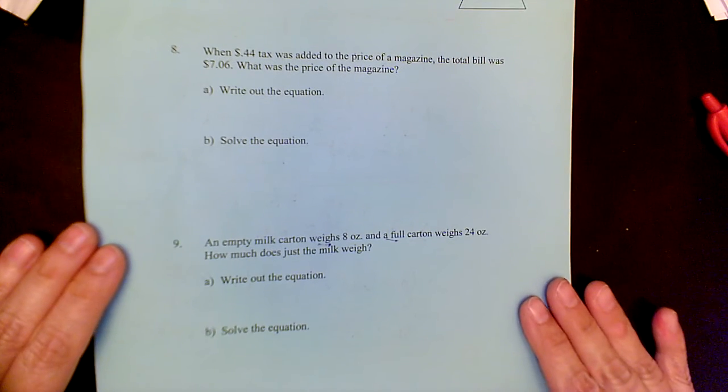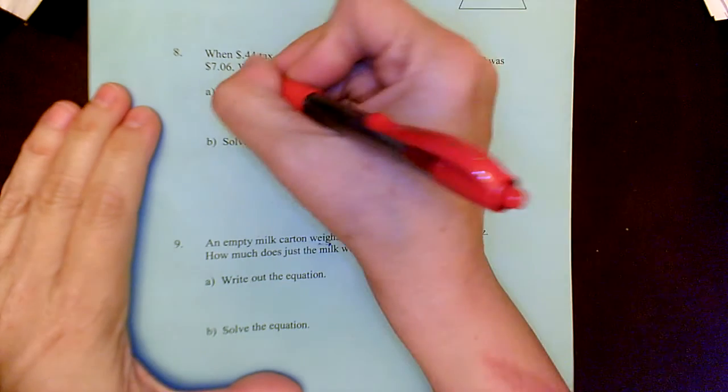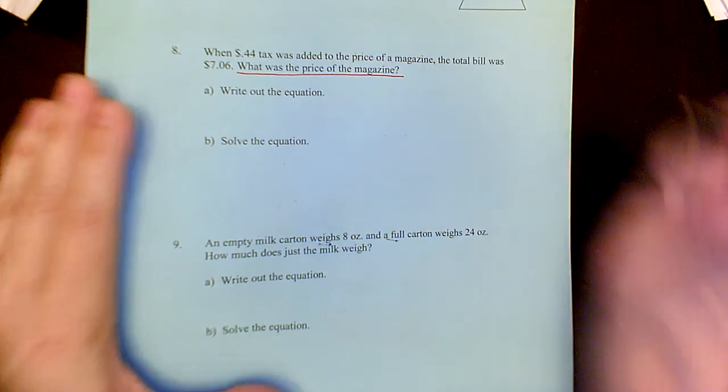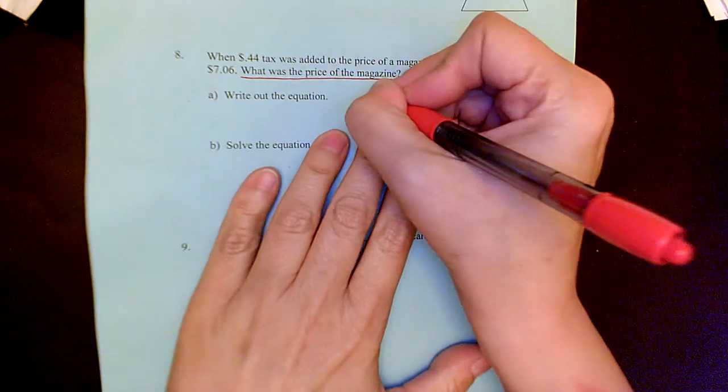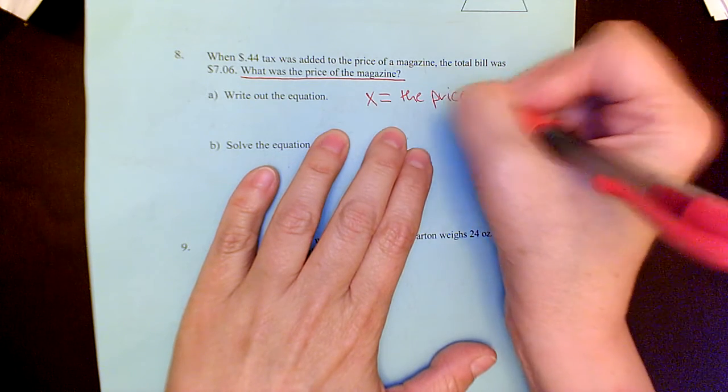Let's look at number 8. Okay. I'm back on the handout, page 4, number 8, 2.6b. When 44 cents tax was added to the price of a magazine, the total bill was $7.06. What is the price of the magazine? Well, I'm going to underline what I'm looking for, because that's going to be my X. Because that's what we're looking for. X is equal to the price of the magazine.